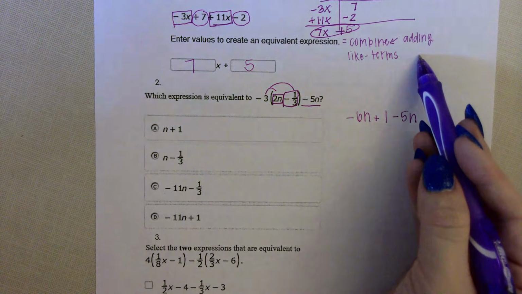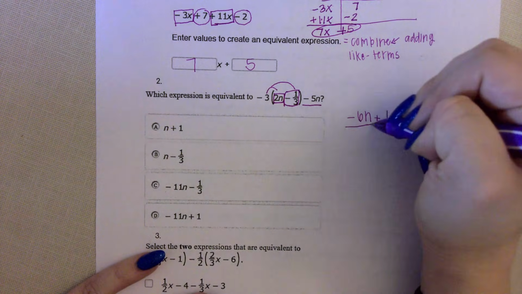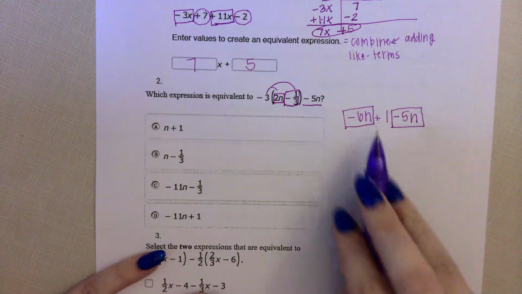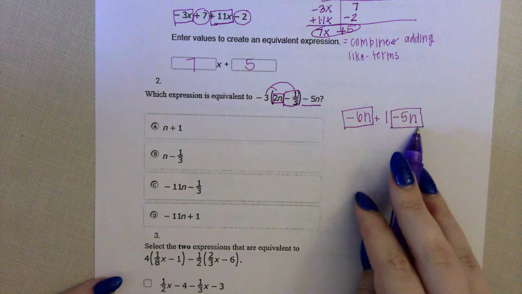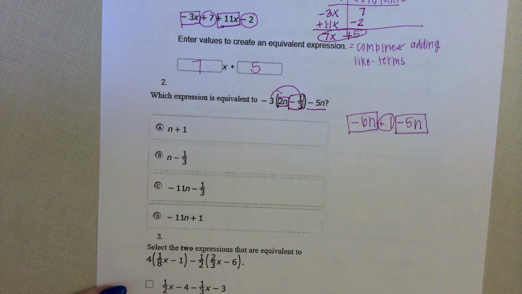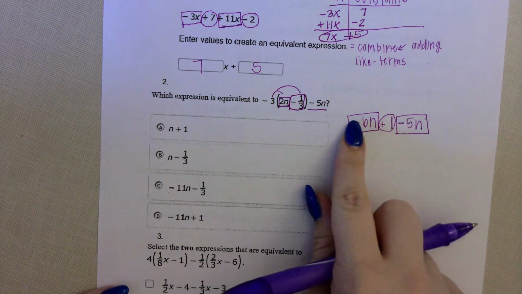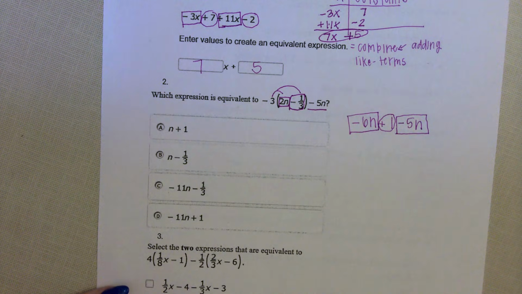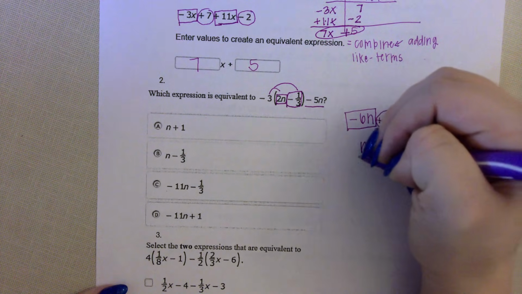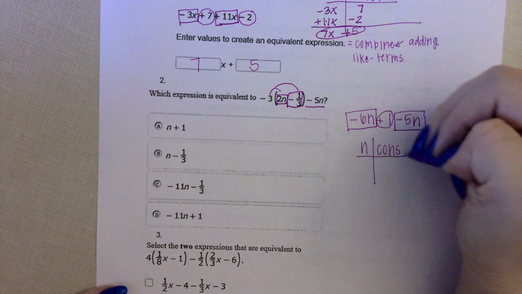Then, just like we did in number 1, we are going to combine our like terms. So I need to box any like terms. So these two both contain the variable n, and then this one is what we call a constant. There is no variable, it is just a number with it. And then remember, you know you are done boxing when there are no signs left to the left. Okay, now I'm going to make my table. I have my variable n, and I have my constants.